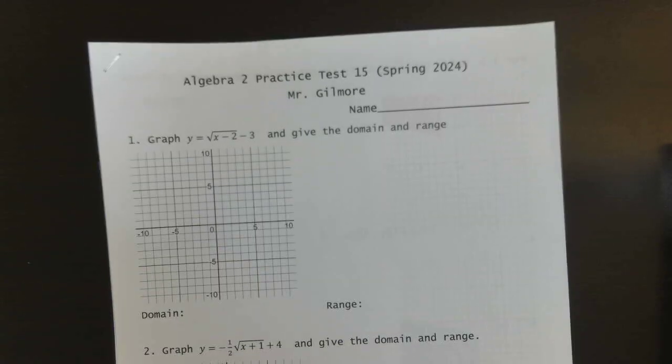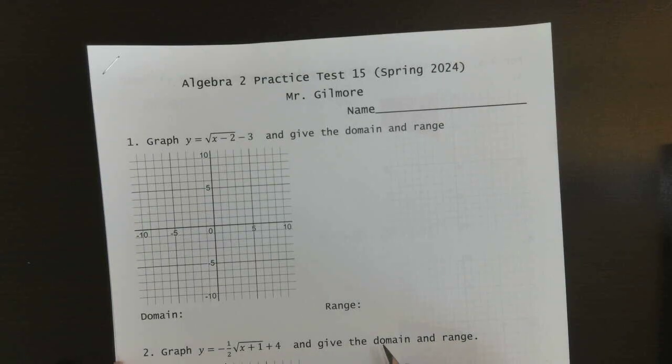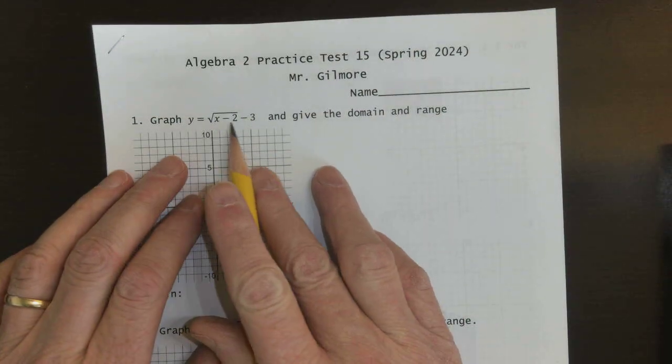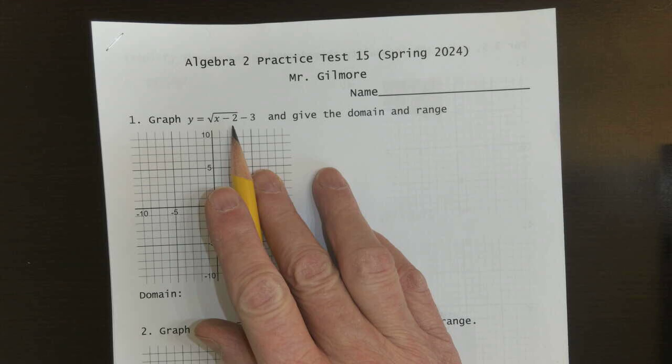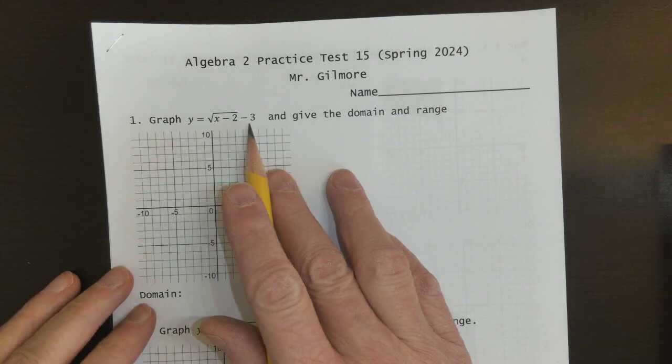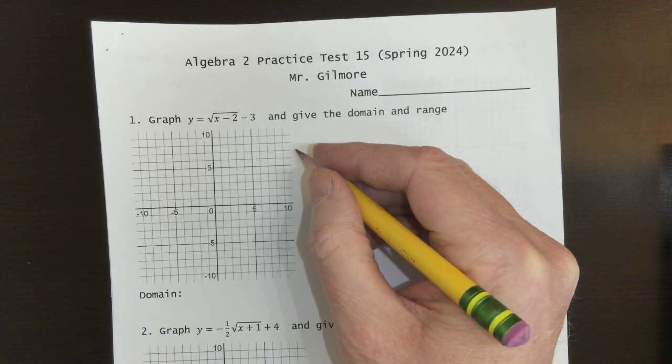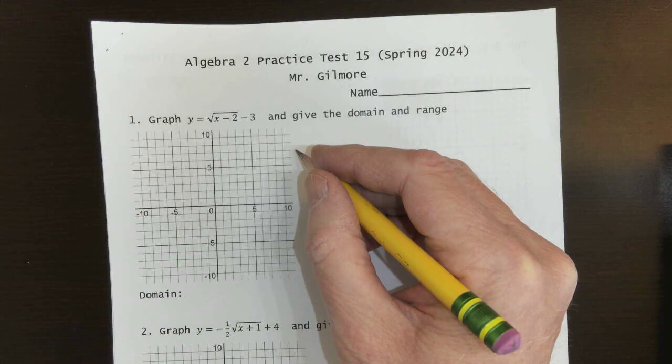Well, hi everyone. Look on this practice test here. I'm going to graph this square root function, y equals square root of x minus 2, minus 3.